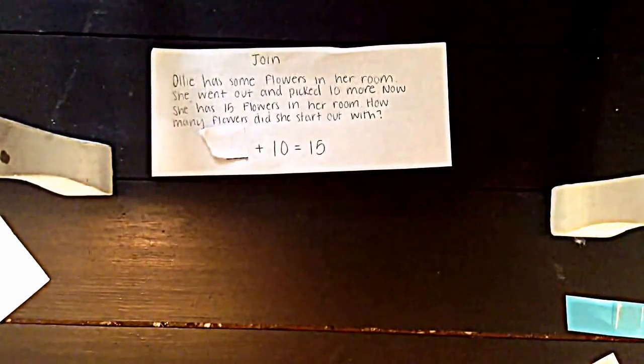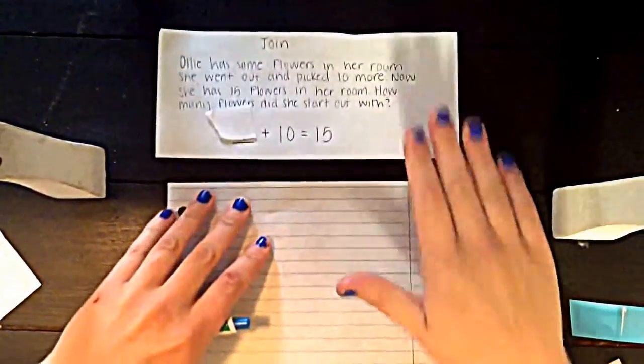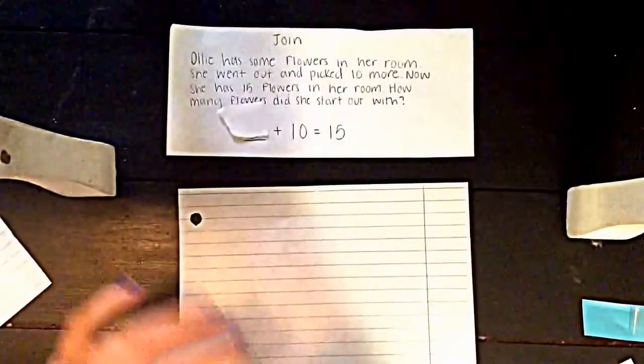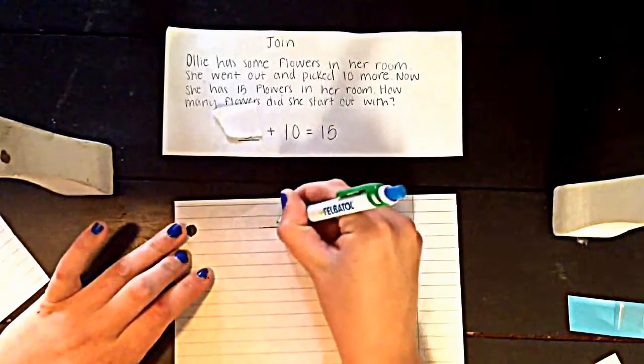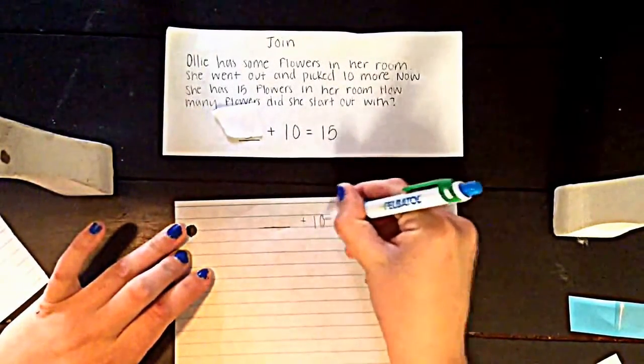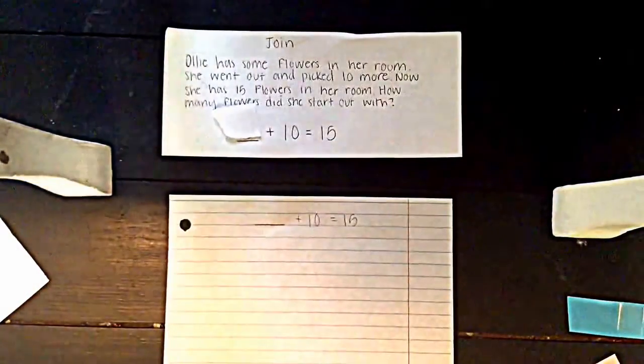So we're going to figure out this problem using the linear model. And I'm going to go ahead and write down my equation again. And this is that abstract form that scares away some people. So I'm going to show you how easy it can be just by using some manipulatives.